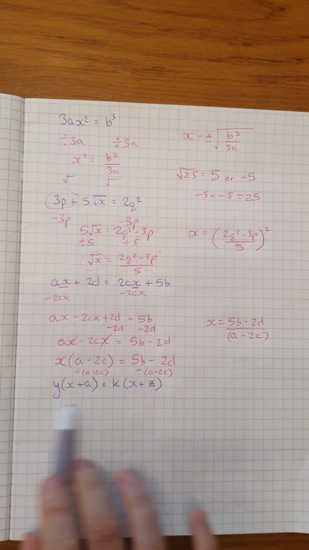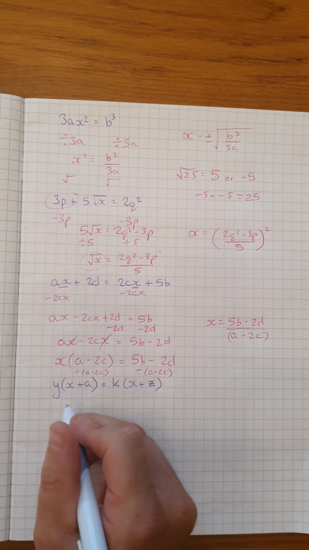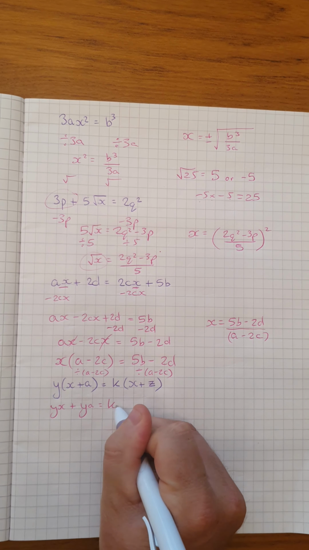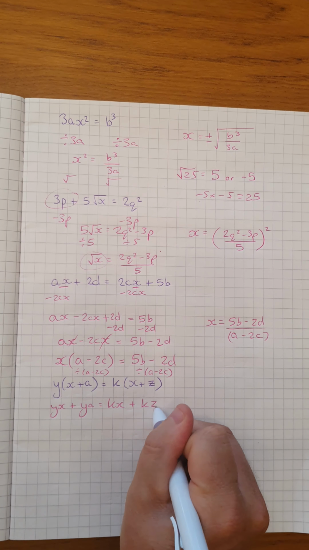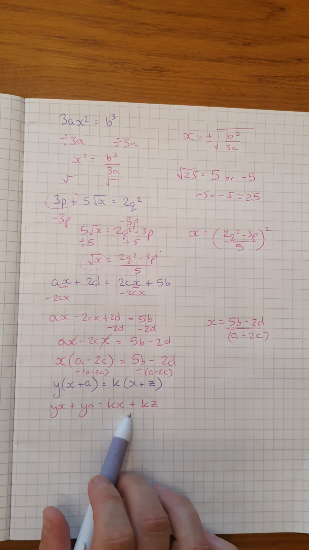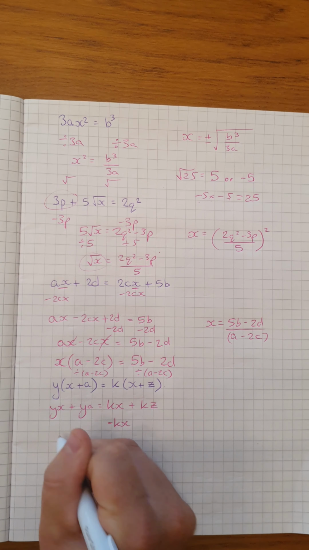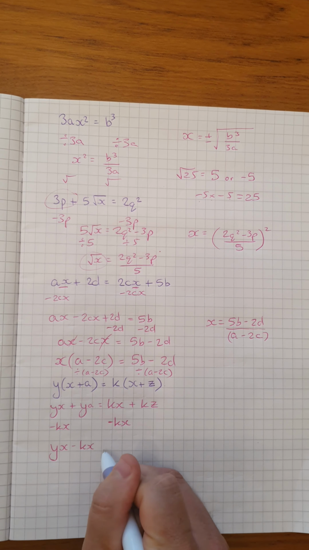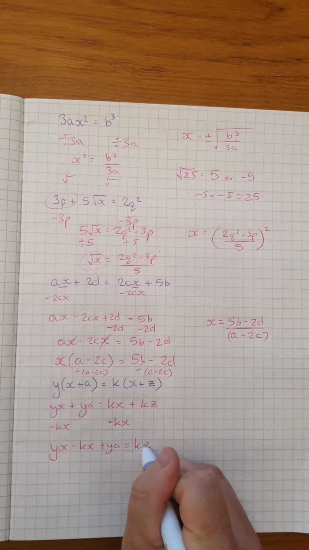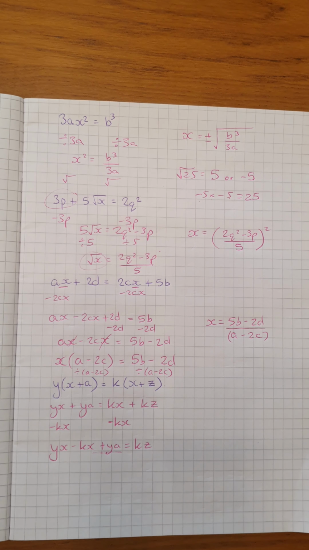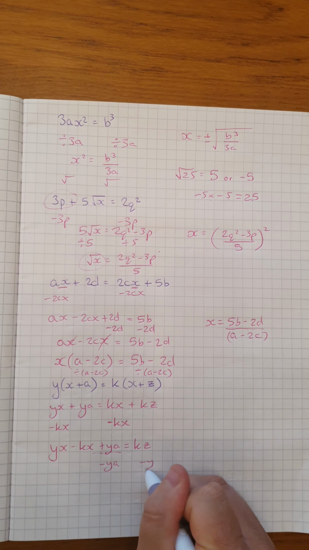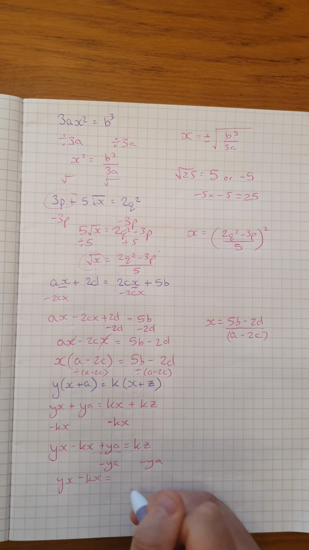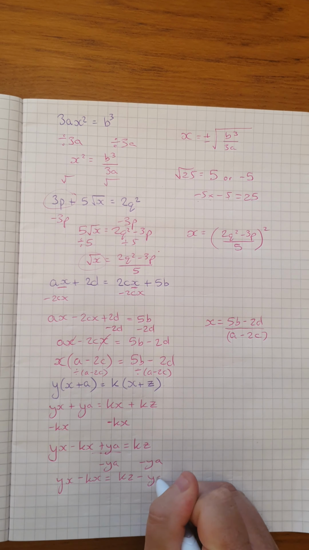Last one, this time I've got some brackets to expand first, and then I'm going to follow the previous pattern. So this is going to be yx add ya equals kx add kz. Again, I'm going to get all the x's on the same side, so I'm going to subtract kx there and there. So yx subtract kx add ya equals kz. This bit hasn't got x, so I need to go to the other side. So now I've got yx, take kx equals kz subtract ya.